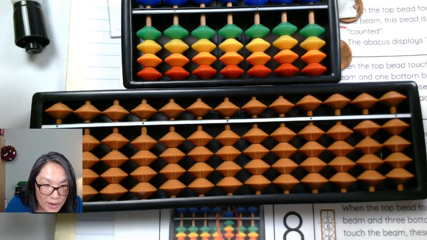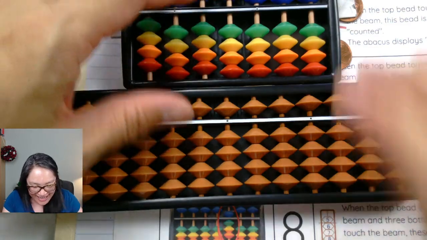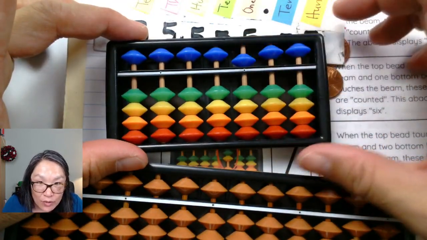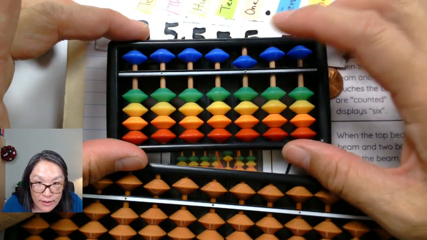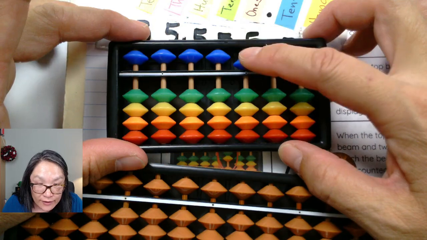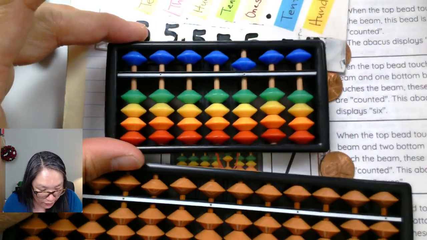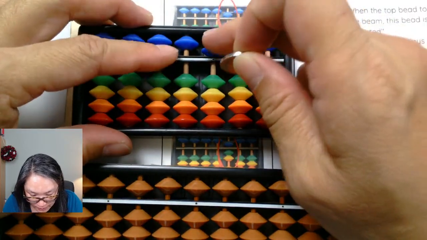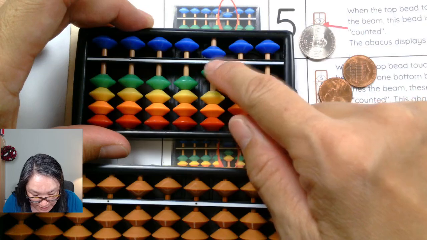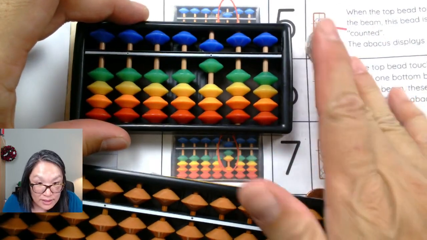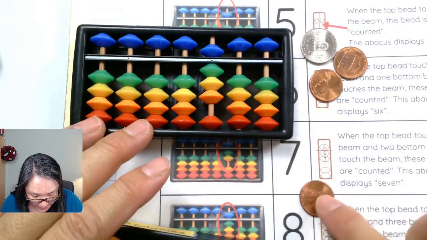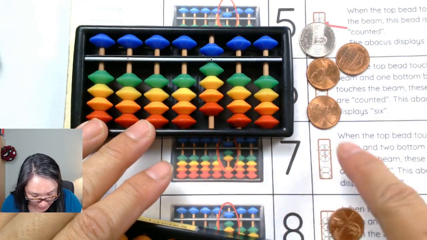How do you go past 4? That's a fantastic question, Lizzie. The top bead will always be 5, no matter what. The top bead is 5. So if I look, that's the value of 5, and that's what I had here. So when I have 5, that's what it looks like, okay? So when I have 6, I have 6. That's what 6 looks like. And then 7, I have 7. And then 8, I have 8. And then 9, I have 9.